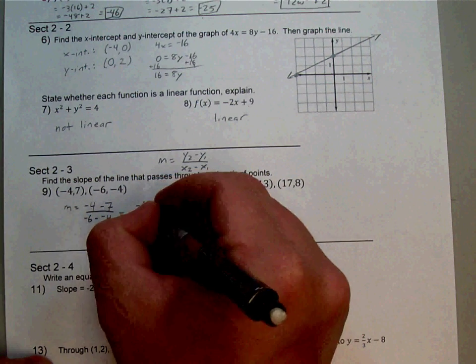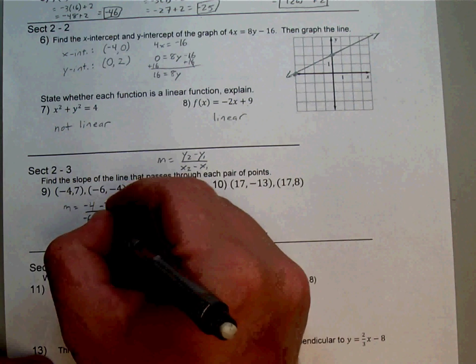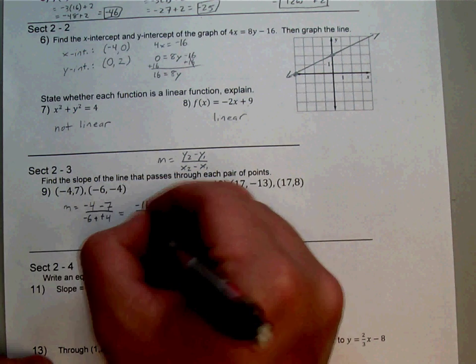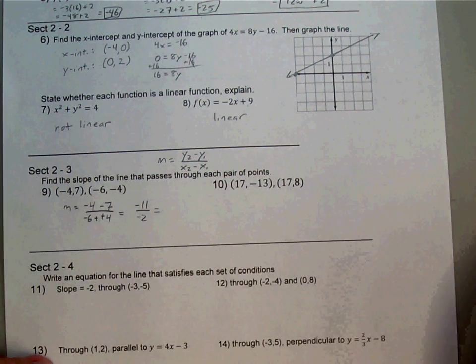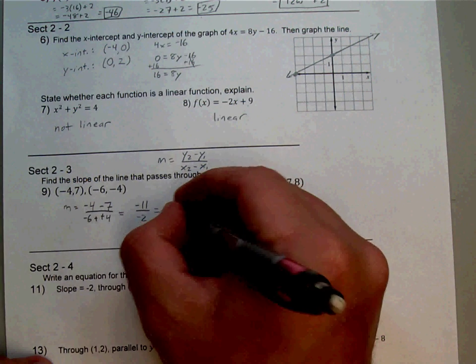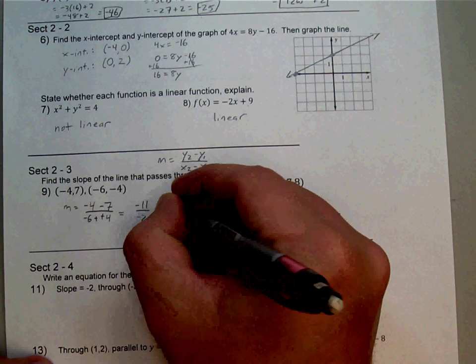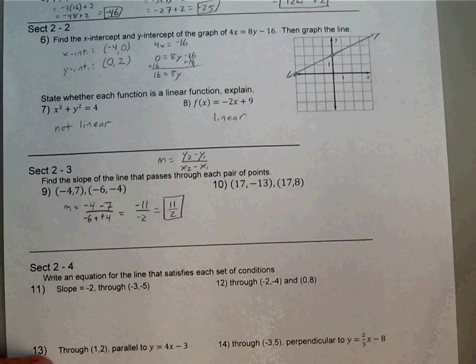Negative 4 minus 7 is negative 11. Negative 6 minus negative 4, that's like plus 4. Negative 6 plus 4 is negative 2. We have double negatives. They'll cancel each other out. We'll get positive 11 over 2, and that fraction doesn't simplify, so there it is.